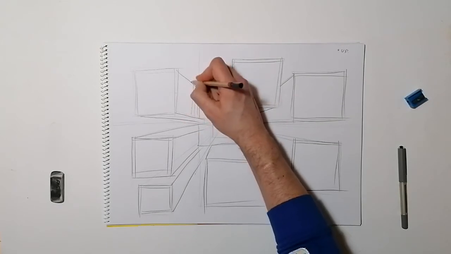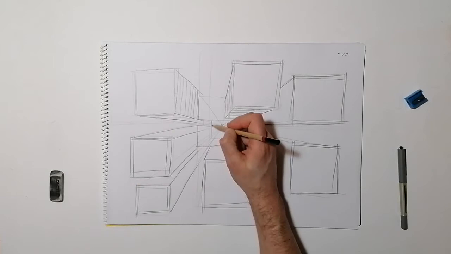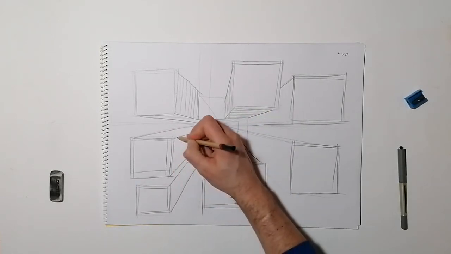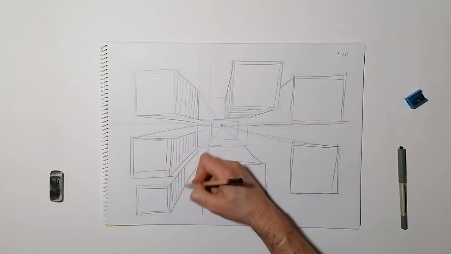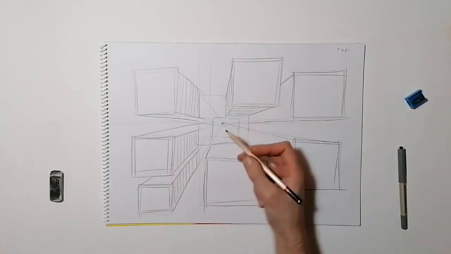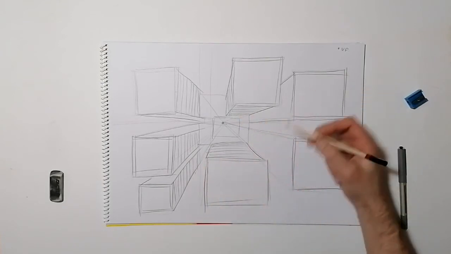So I'll just do it to show you. I'll just do the same thing, space. Starts to come together.